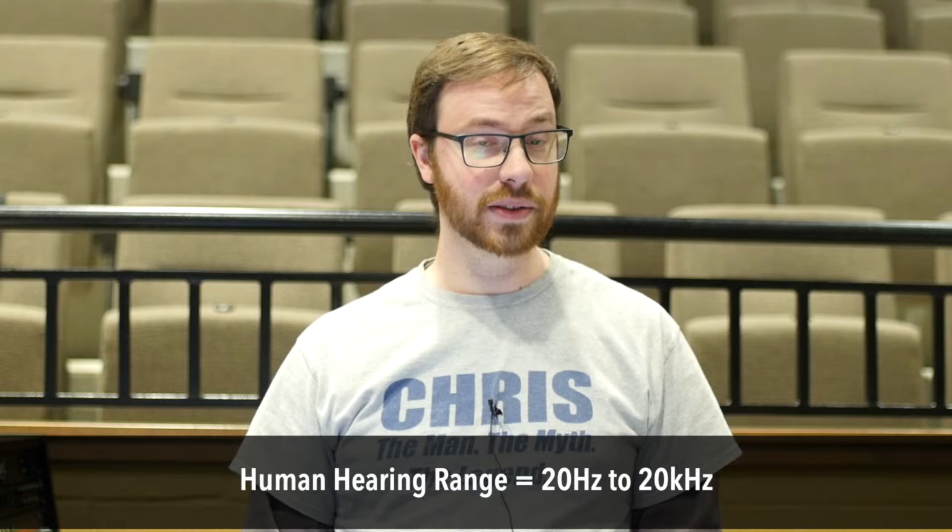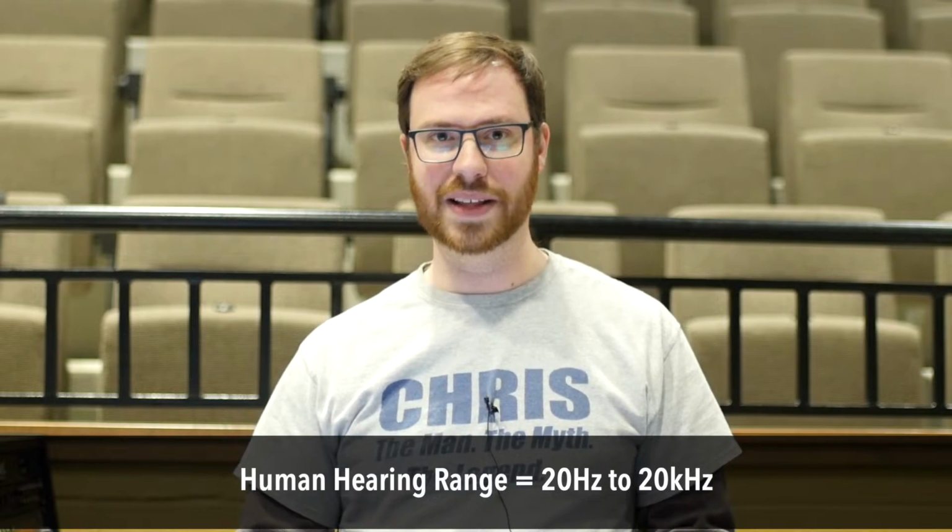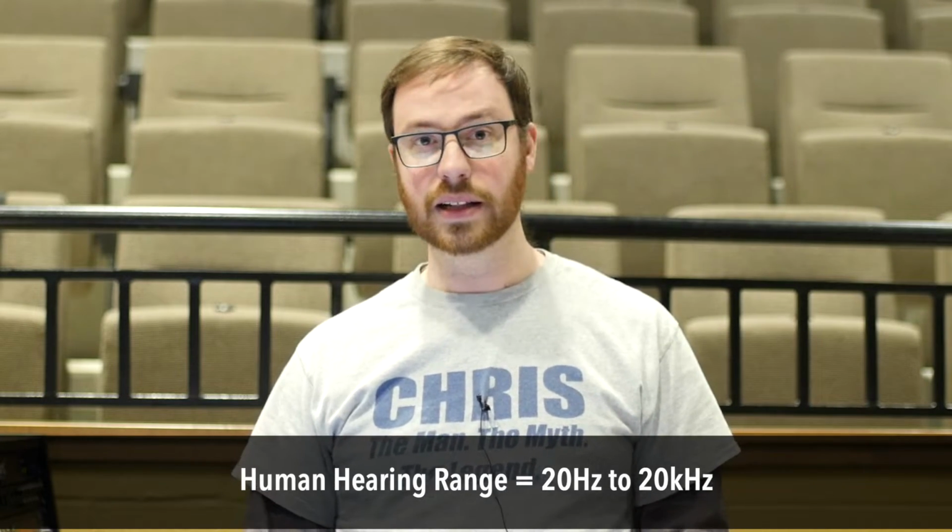Hertz is a measurement of frequency, so you'll likely be hearing these measurements when dealing with EQ. Here are a few tidbits to help you understand how hertz can be helpful. The generally accepted range of human hearing is 20 hertz to 20 kilohertz, which would be 20,000 hertz. Kilo, or K, equals 1,000, so a kilohertz would be 1,000 hertz.